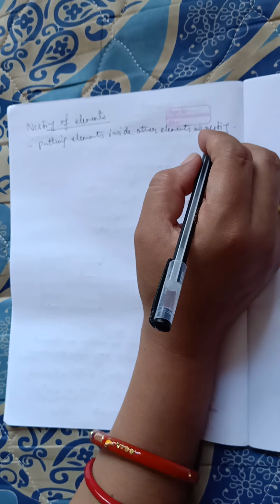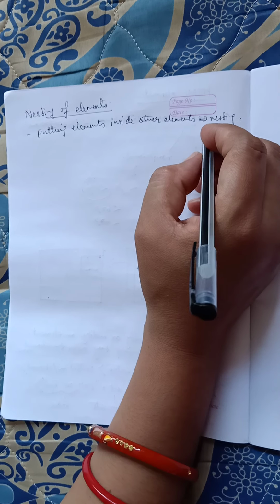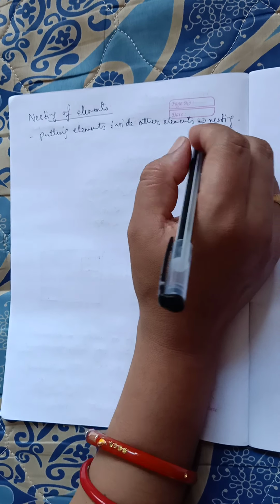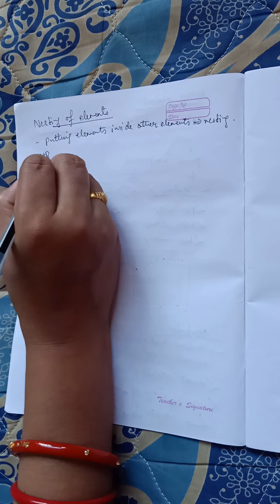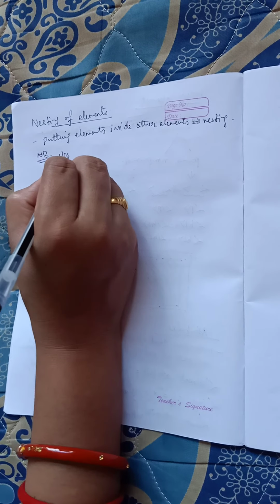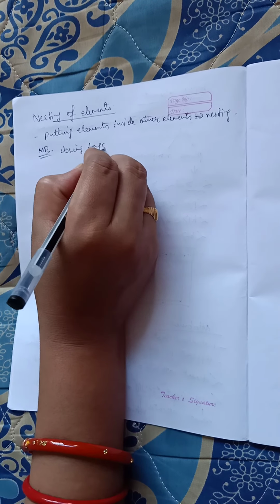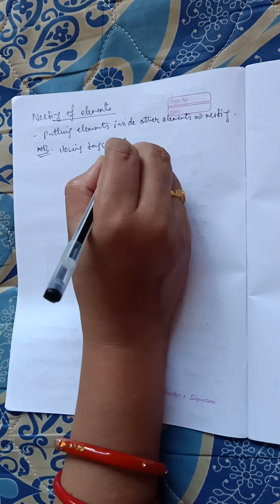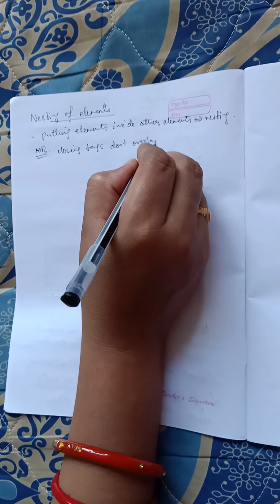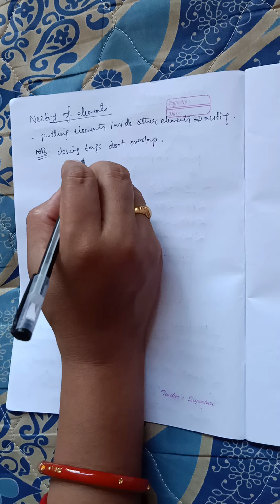So in HTML we need to make sure that closing tags should not overlap.